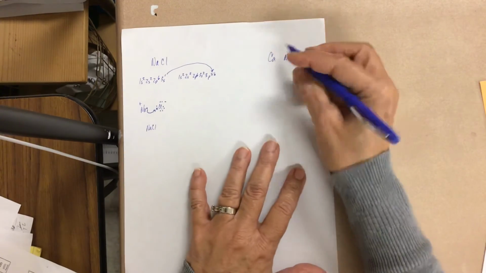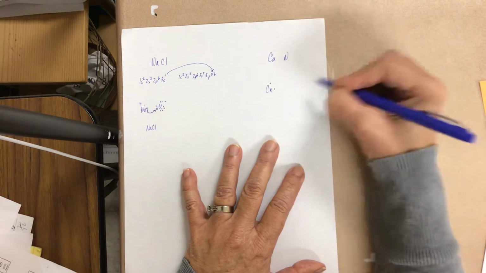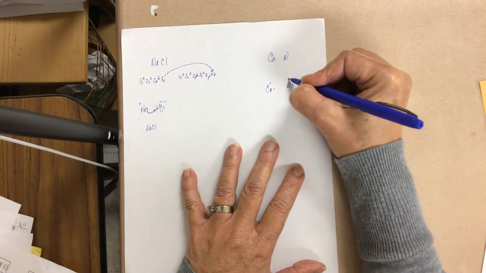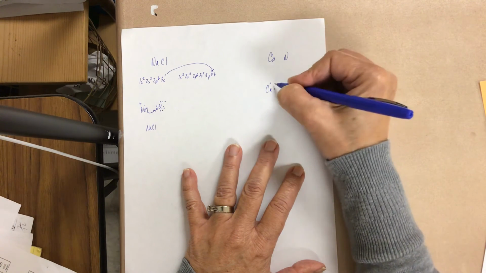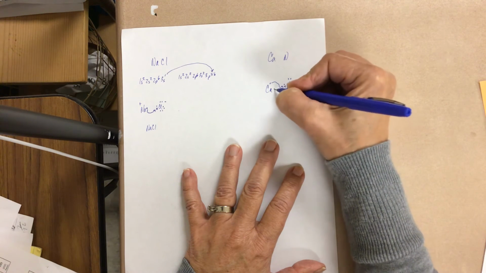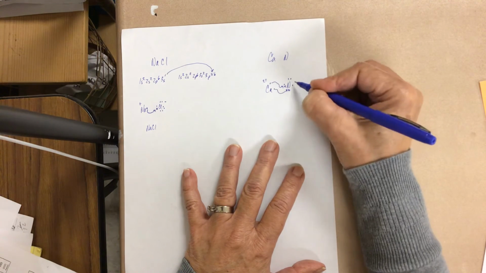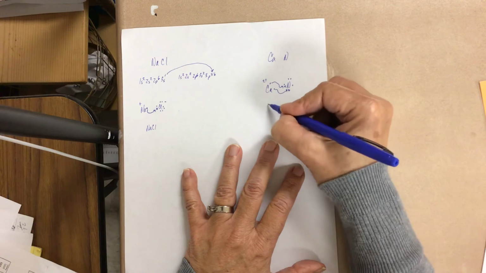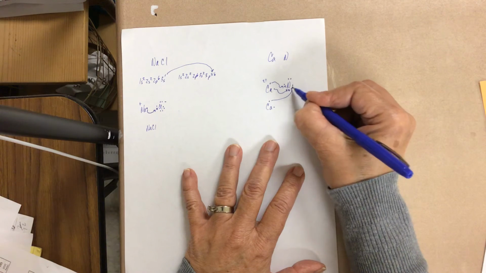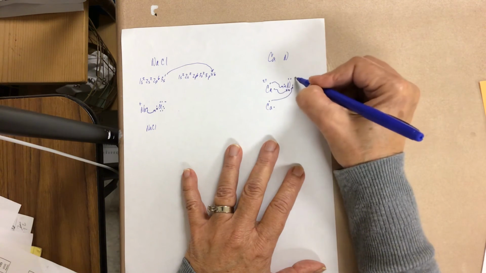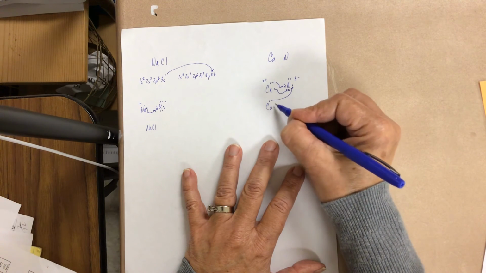Okay, let's try this one. Calcium, and I'm just going to do it with Lewis dot. Calcium has 2 valence electrons. Nitrogen has 5. Nitrogen needs 3 more, so this calcium is going to transfer this electron here and this electron here. This calcium now has lost 2, so it's a 2+. The problem is nitrogen still needs 1 more, so we're going to bring in another calcium. We're going to transfer this electron here. So now nitrogen has picked up 3 electrons. It has a 3-.